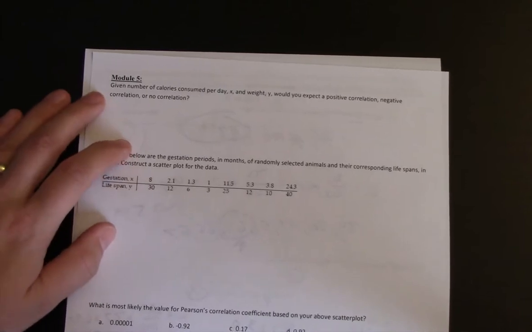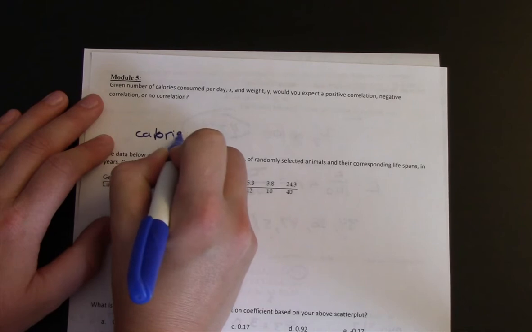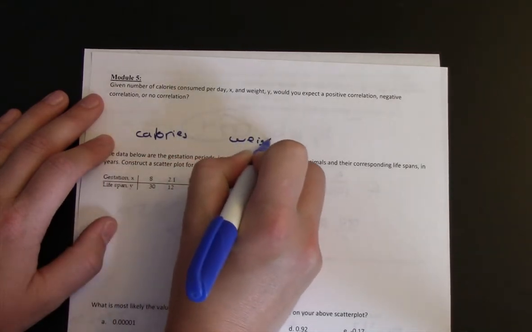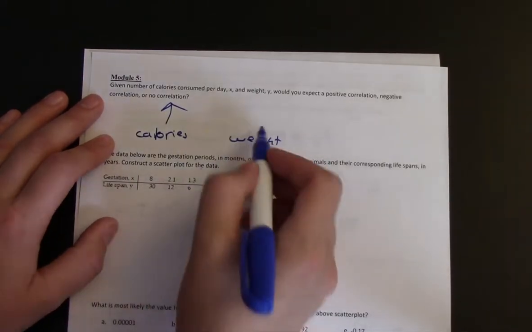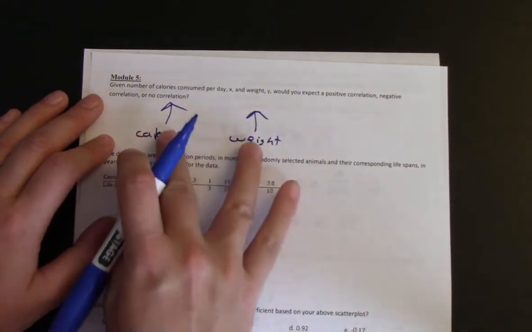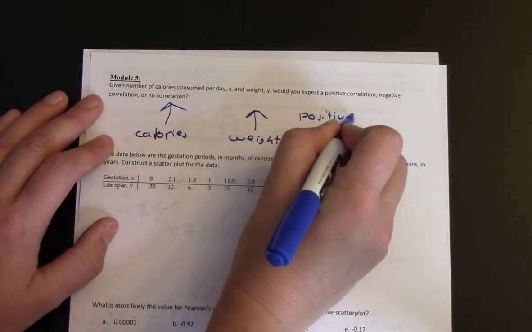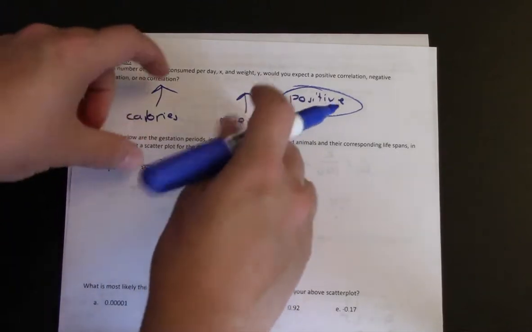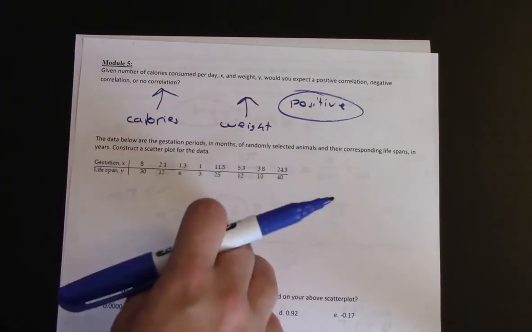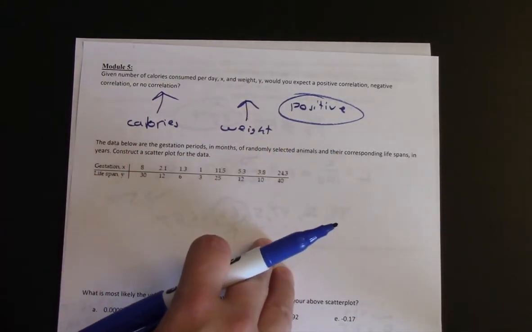Okay, so let's think about this. Let's think about calories and weight. Now, if you eat more calories, what would you expect your weight to do? Also go up, right? So both the arrows going up at the same time, you would expect a positive correlation. Basically they are going with each other, up and up at the same time. Now, if one was going up and the other one was going down, that would be negative correlation. Or if there was really no clear relationship between the two at all, that would be no correlation at all.